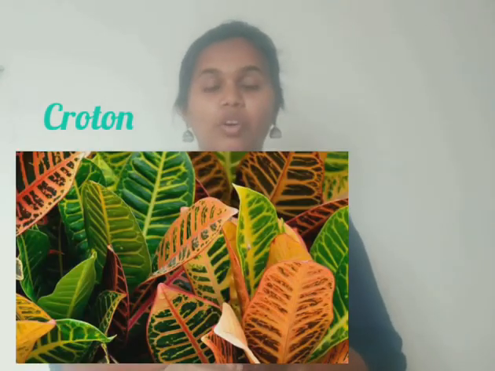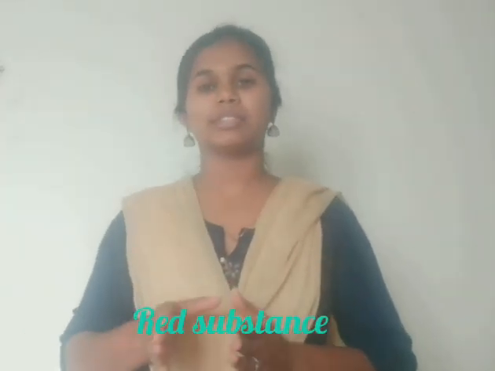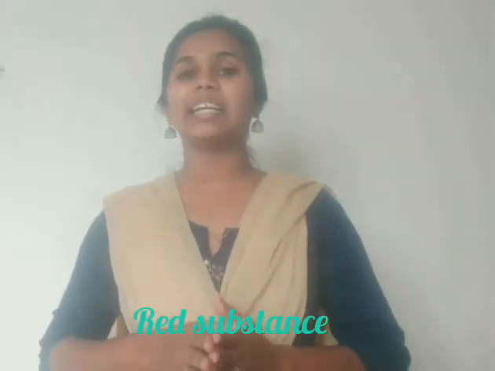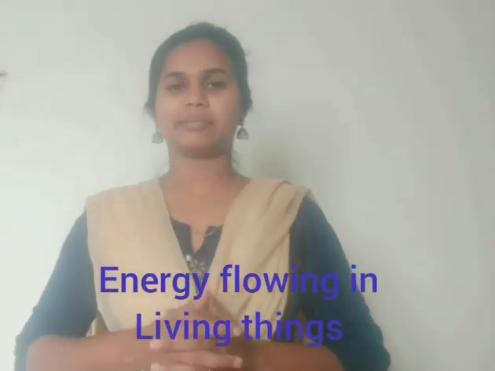Plants like croton have chlorophyll, but they appear dark red. This is because of the presence of a red substance which hides the green chlorophyll. Next, we will learn about energy flowing in living things.